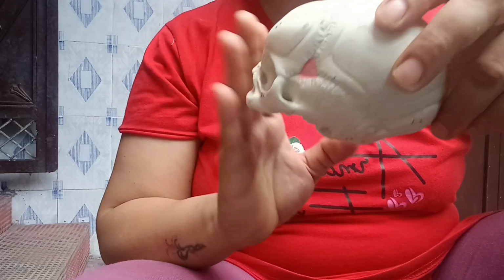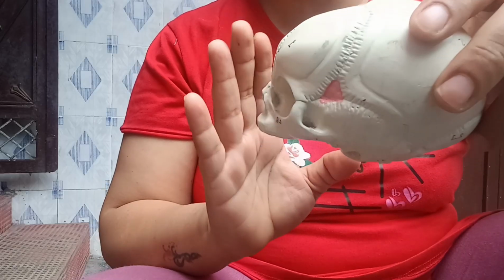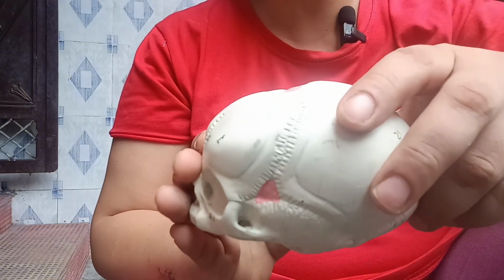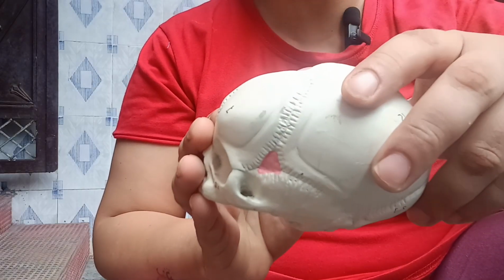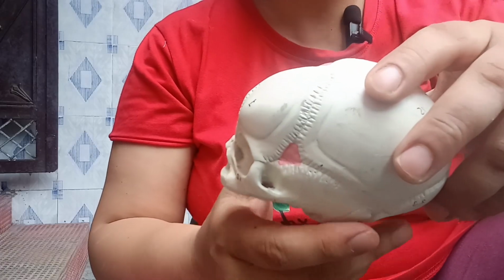This is the complete information regarding the skull, which will be very helpful to you in your exam and in your practical demonstration. Thank you so much.